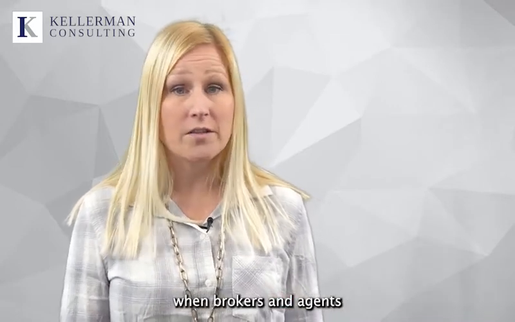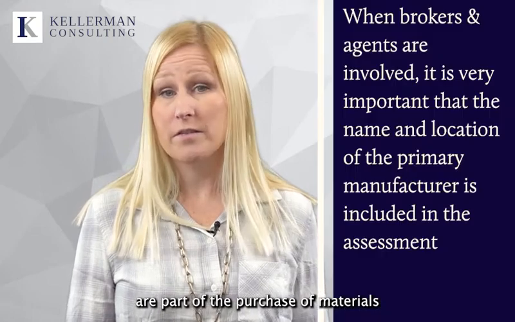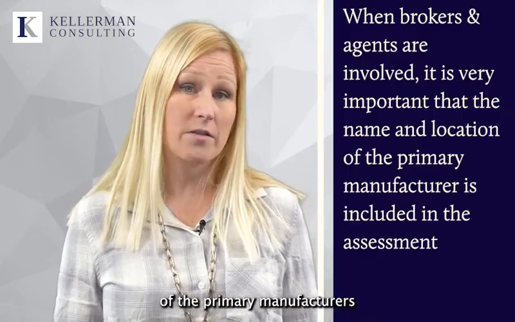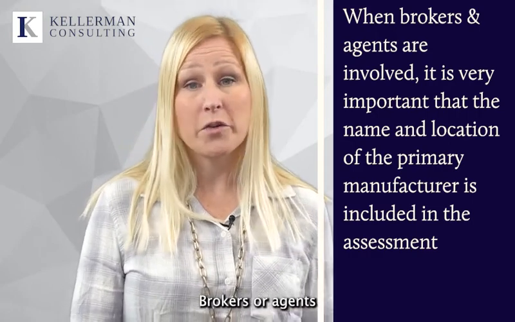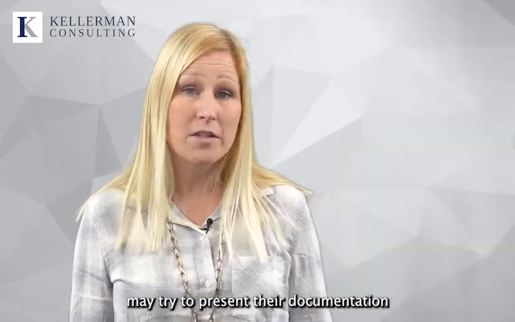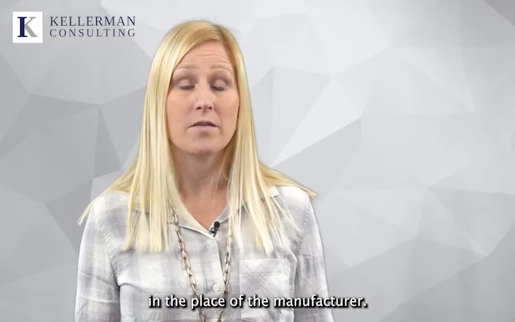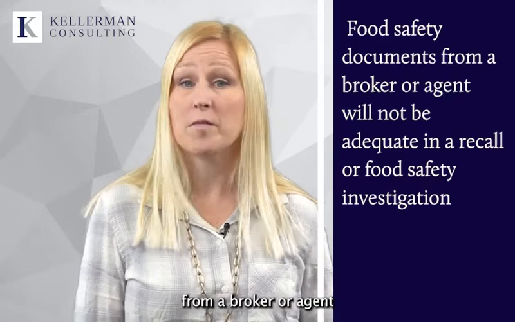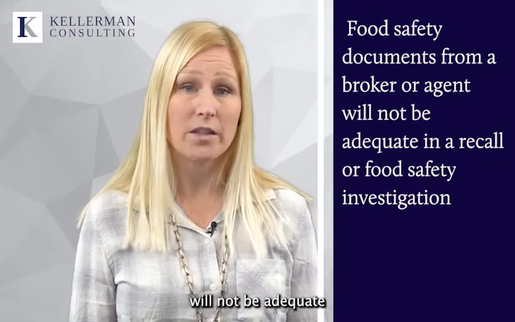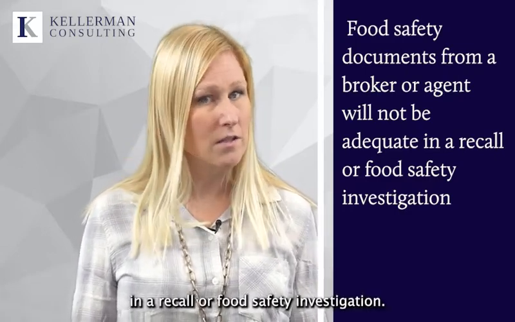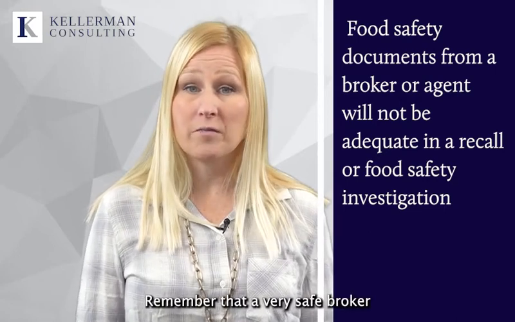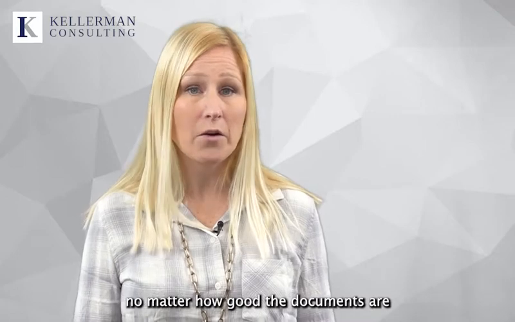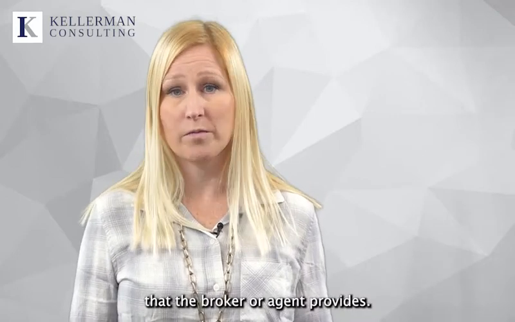When brokers and agents are part of the purchase of materials, it is very important that the name and location of the primary manufacturer is included in the assessment. Brokers or agents may try to present their documentation and certifications in the place of the manufacturer, but this is not acceptable as the food safety documents from a broker or agent will not be adequate in a recall or food safety investigation. Remember that a very safe broker or agent handling an unsafe material is simply unsafe no matter how good the documents are that the broker or agent provides.